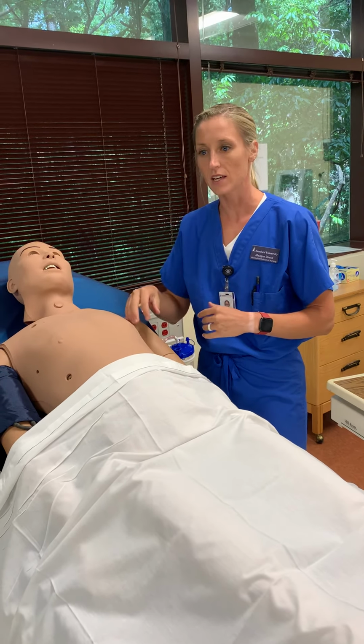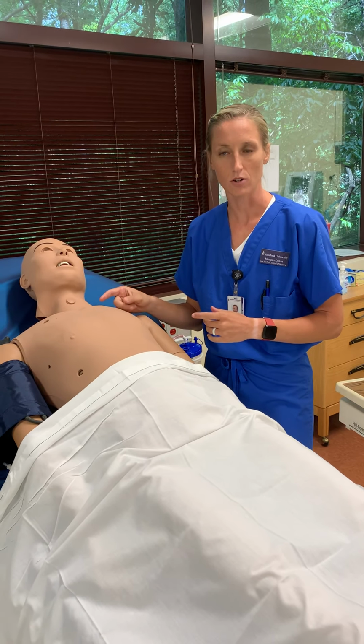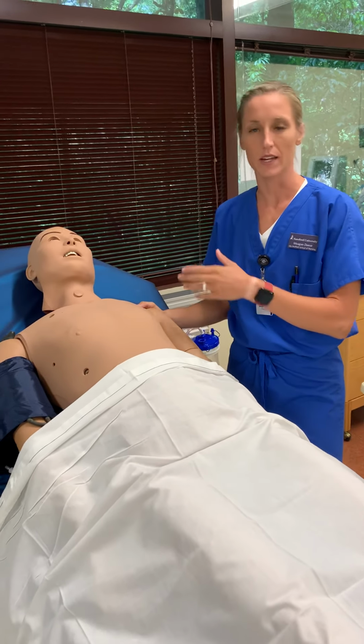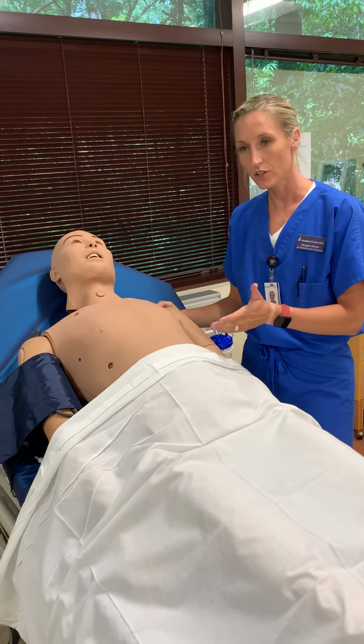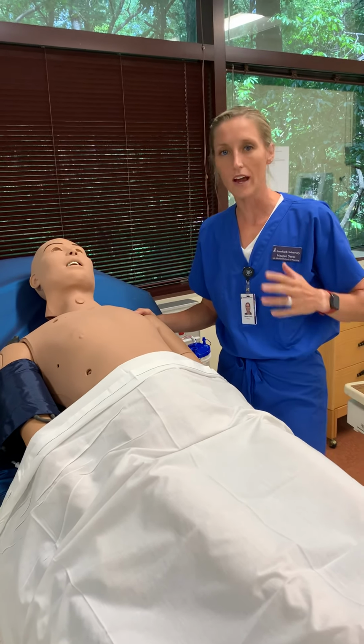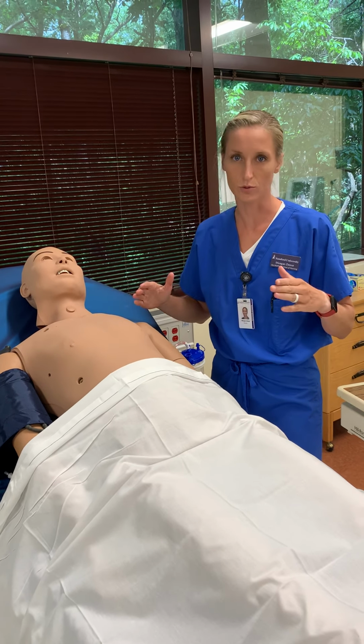So there will be these blanket order statements. For example, it'll say titrate oxygen to keep above 94%. Okay, so that is your order. So if you walk into your patient's room and he's below that, you can apply that nasal cannula and work your way up like we were just discussing without having to page the doctor and wait on the physician to call back and do all those sorts of things.